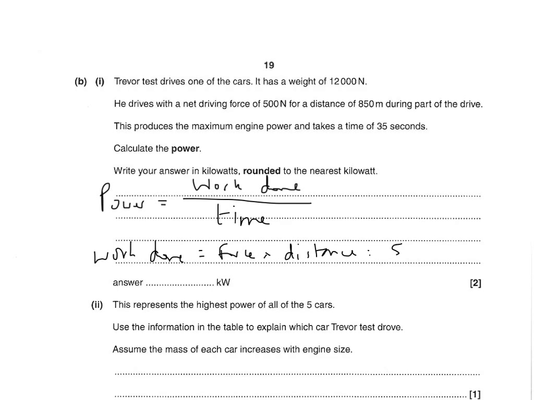So first work out the work done. That's going to equal 500 times 850, so that equals 425,000. Then power is going to be 425,000 over time, which is 35, and that equals 12,142. Now that's in watts. To put it into kilowatts, or the nearest kilowatt, that's going to be 12 kilowatts.